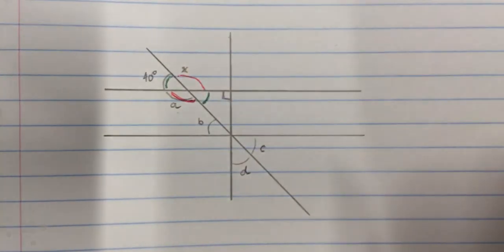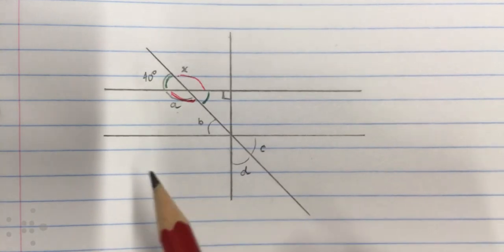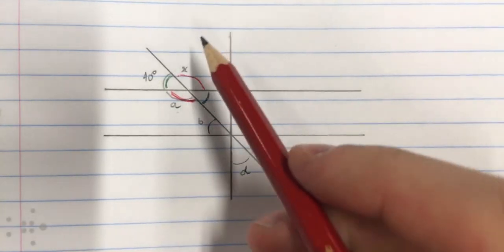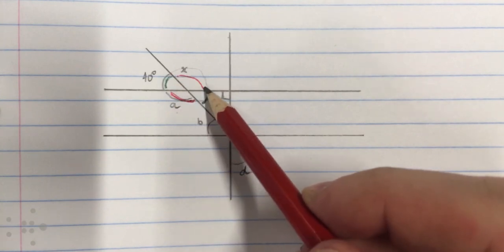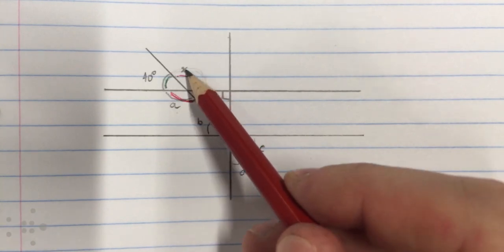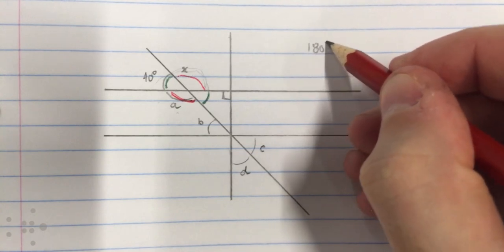Now to figure out what angle X is, what we have to do is use our knowledge of supplementary angles. So we know that this line, okay, altogether we have 180 degrees here. This is 180 degrees. So right up here, 180 degrees.